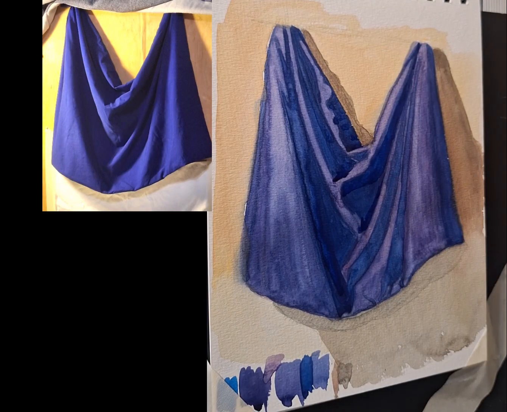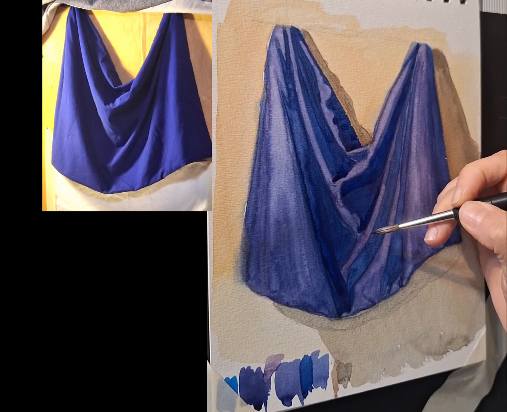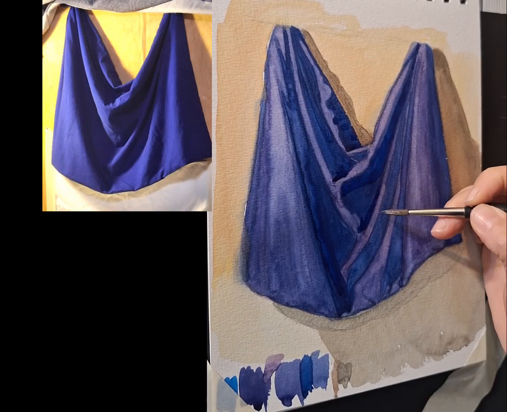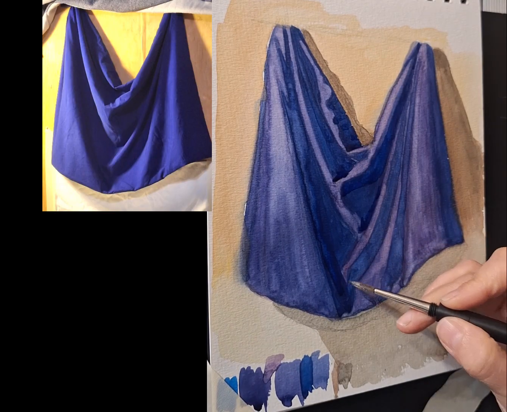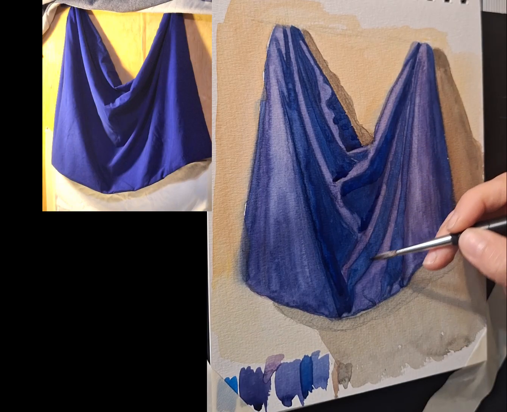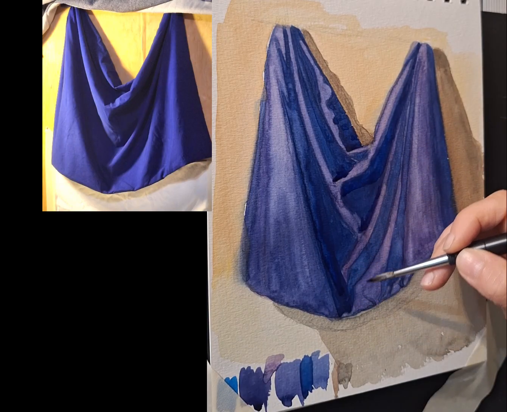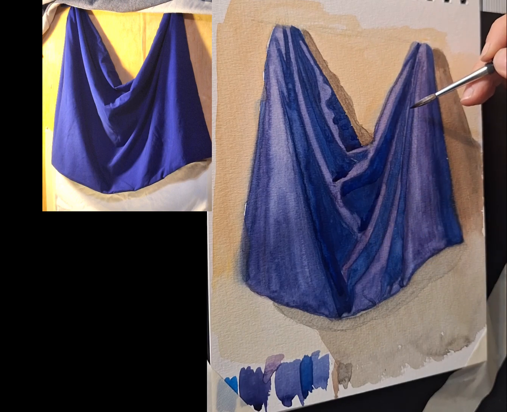All right, and one of the other reasons this is so much darker within the shadow is because it's right next to this light, and that fold is picking up very strong light. Okay, so now we're moving on to this shadow. This shadow is lighter overall toward here, and it starts to pick up darkness and goes very dark over here.